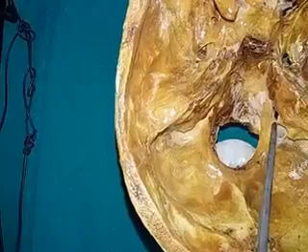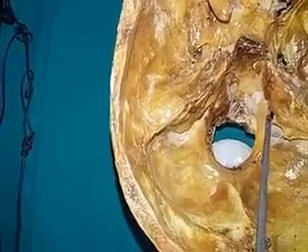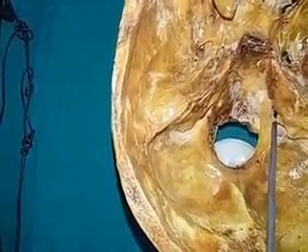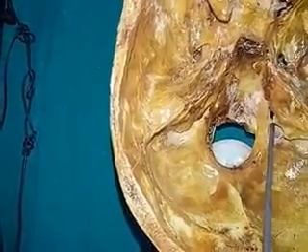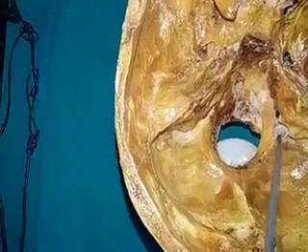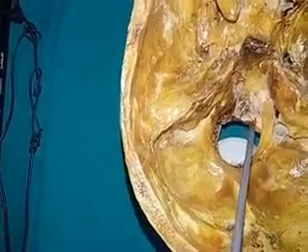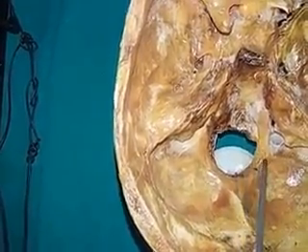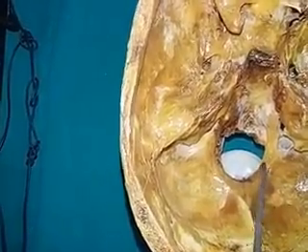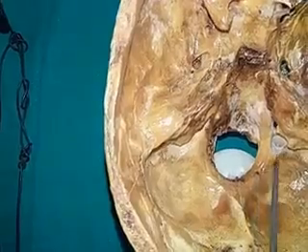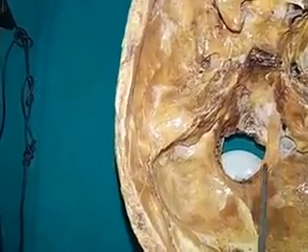And the jugular tubercle and the groove, they are grooved by the 9th, 10th and 11th cranial nerves, and they will pass through the jugular foramen. They will come out of the cranial cavity. Then here there is a subarcuate fossa. Here you can see the flocculus of the cerebellum is located.